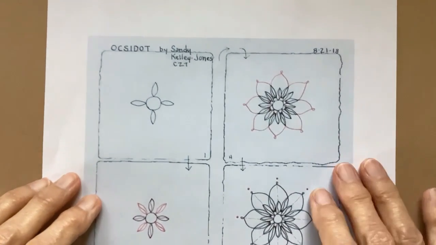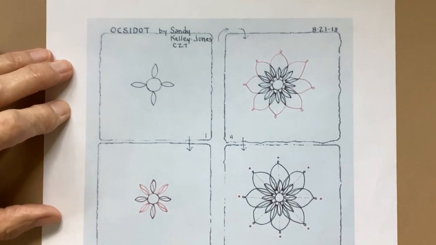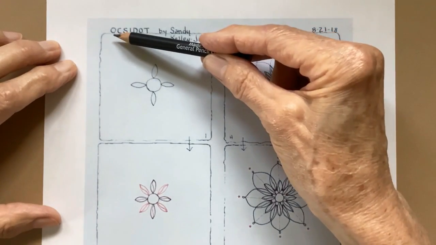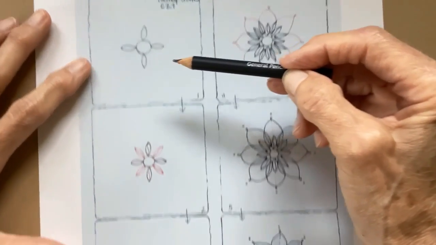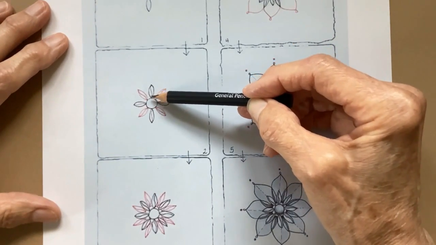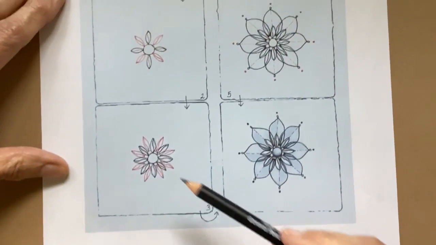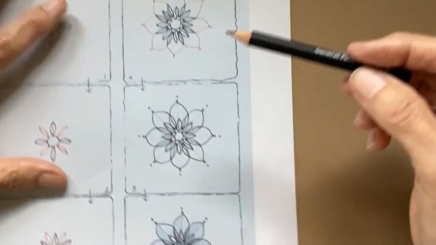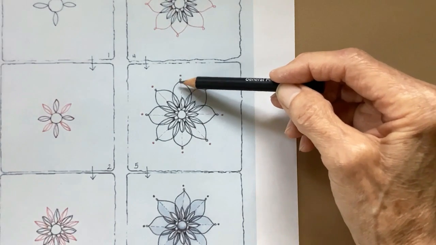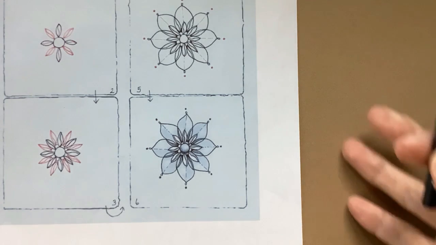Okay, so Sandy gave me permission to show you the step outs, and it starts with the letter O. So here's the O, then you have C curves. And in the next steps, we're going to add an S curve inside of that. And she does that twice. And then she adds these little petals. And now comes the dots and the lines. And you come up with this beautiful little flower. Okay? I think it's a really cool pattern.